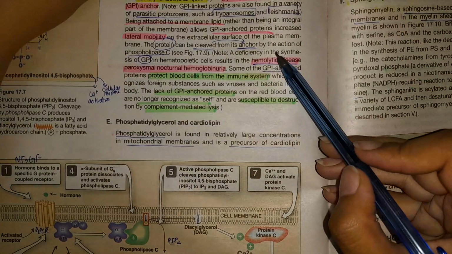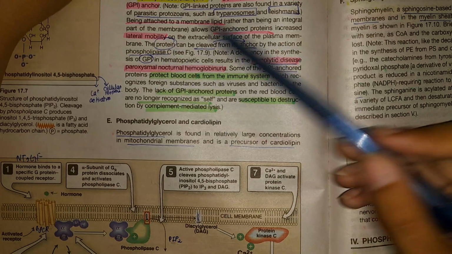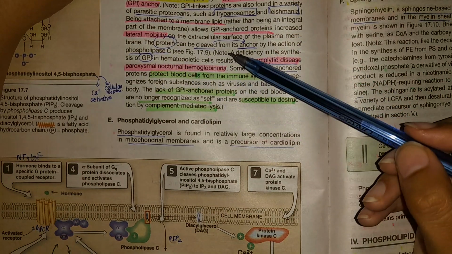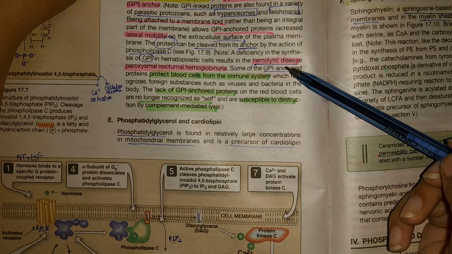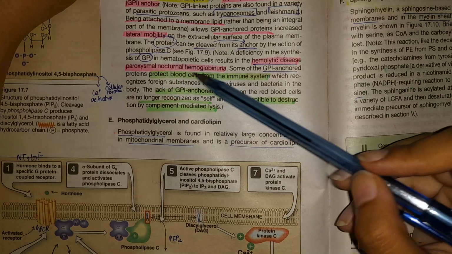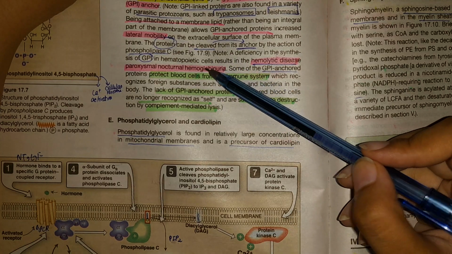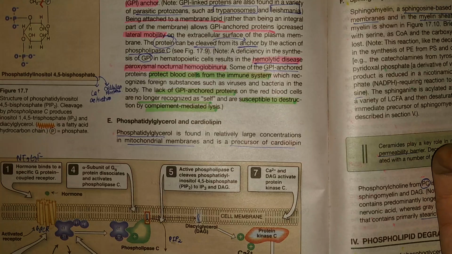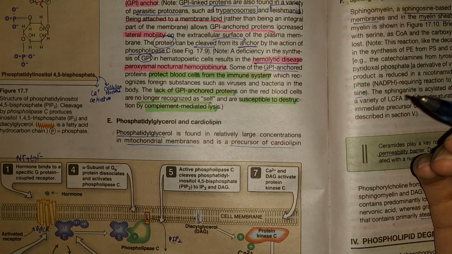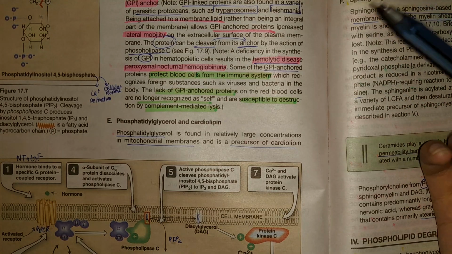Now they tell you that a deficiency of the synthesis of GPIs, or the anchors, leads to hemolytic diseases. The hemolytic disease is paroxysmal nocturnal hemoglobinuria in the hematopoietic cells, because now the proteins cannot be attached to the cell membrane, and there will be hemoglobinuria.